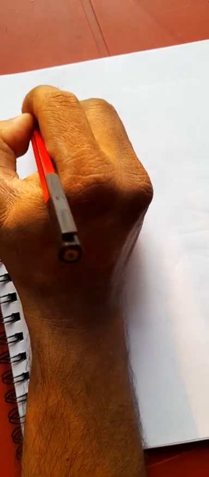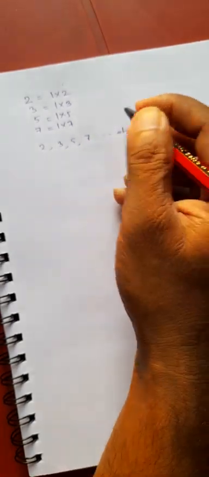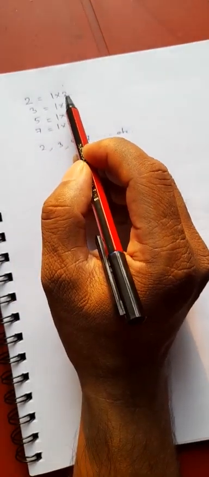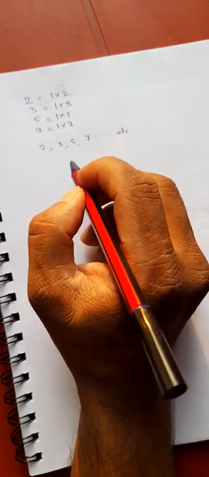Now let's discuss some more properties of whole numbers. Let's think about another set of whole numbers. Say for example 2 equals 1 multiplied by 2, 3 equals 1 multiplied by 3, 5 equals 1 multiplied by 5, 7 equals 1 multiplied by 7. This set of numbers 2, 3, 5, 7, etc. have only two factors. One is the number itself, another is 1. This type of numbers are called prime numbers.